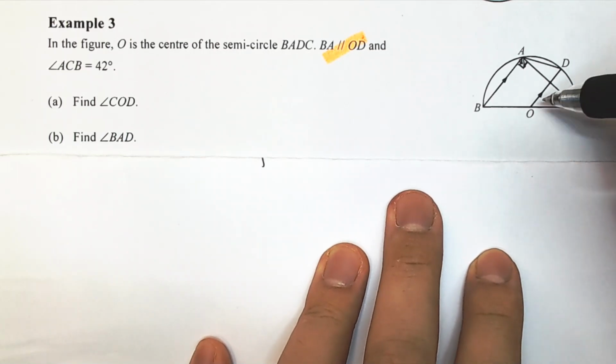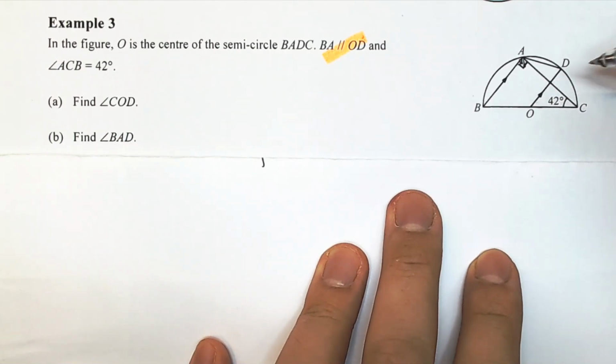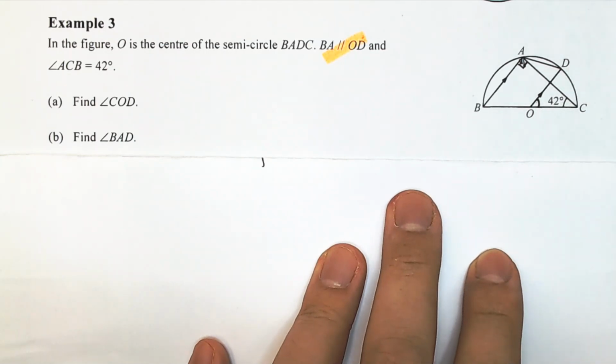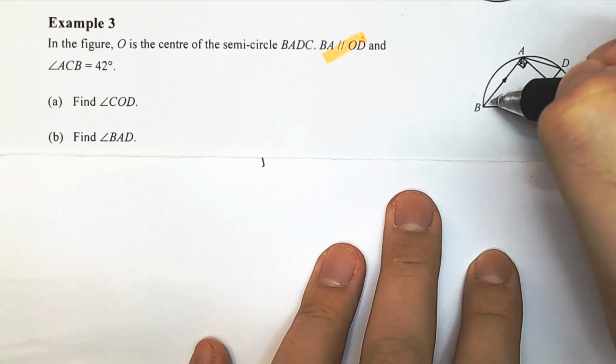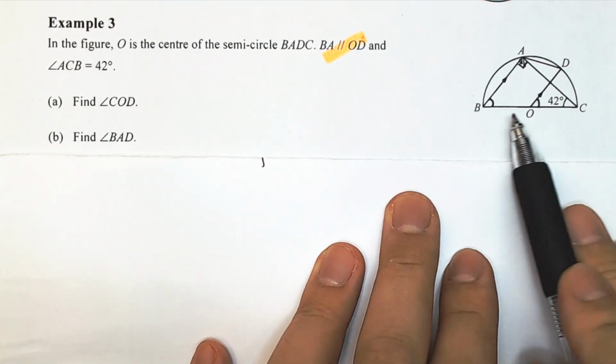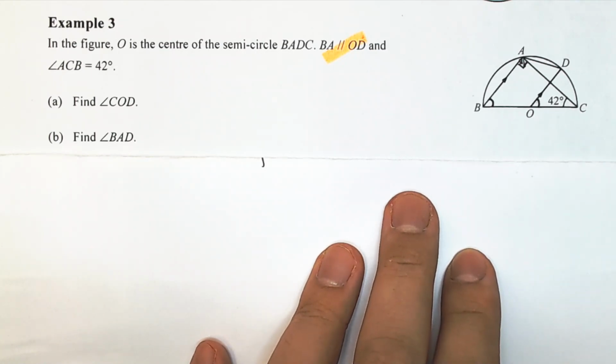And COD is here. And then what can parallel lines give us? Okay, the pair of parallel lines gives us these two angles are equal, corresponding angles.